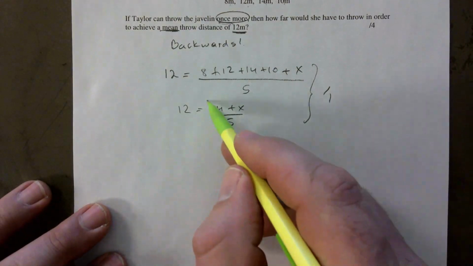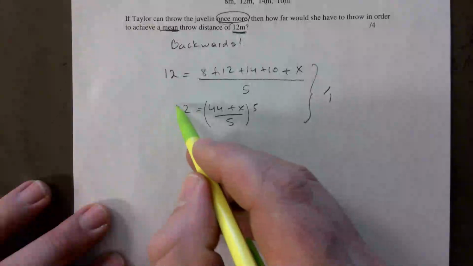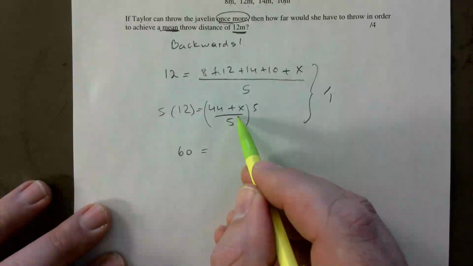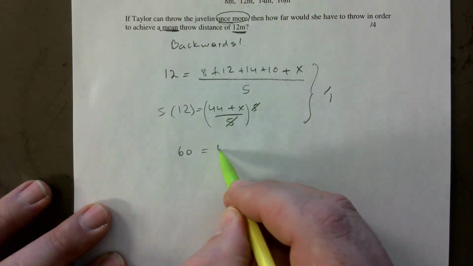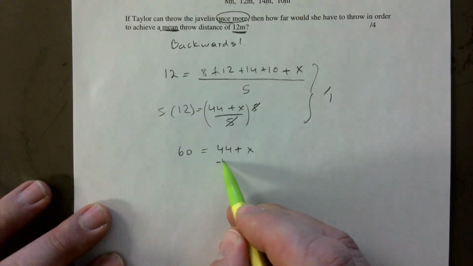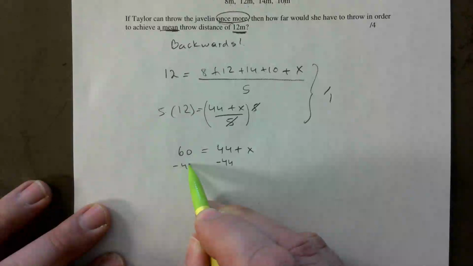And now another mark for actually doing the algebra that goes with it. So 5 times 12 is 60. You get to cancel out on this side 44 plus x. So we will subtract 44.